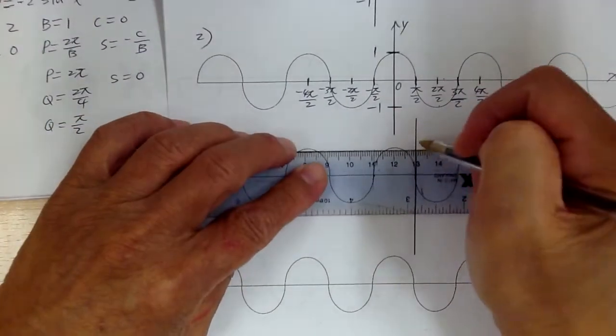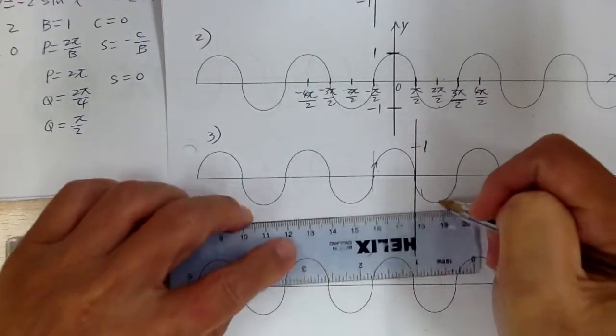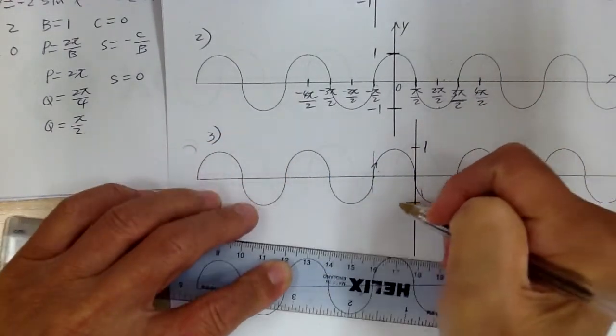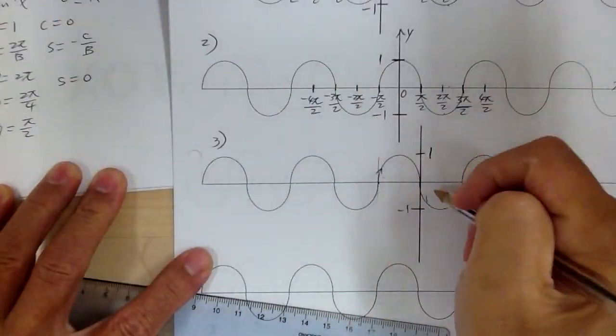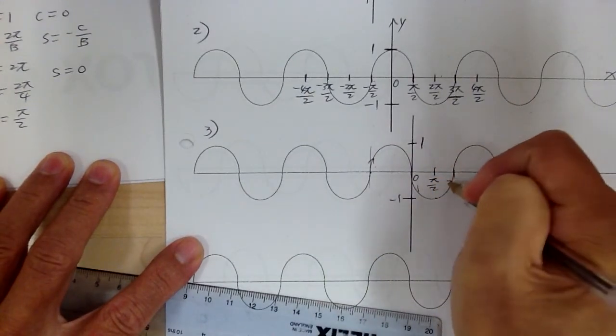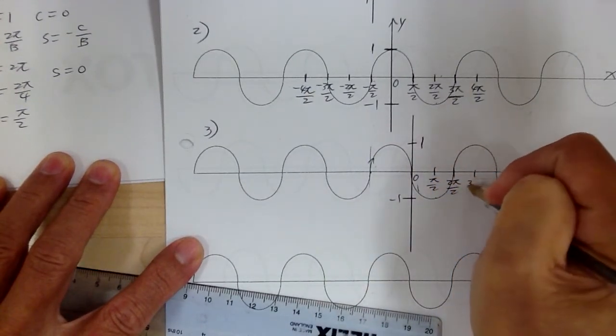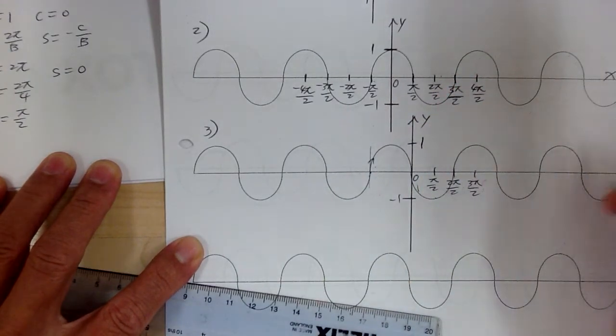Okay, so let's do the amplitude. So this will be the 1, and this is a negative 1. And then you want to start from 0. So you go 0, and then you go pi over 2, 2 pi over 2, 3 pi over 2, and don't forget your y-axis and x-axis.